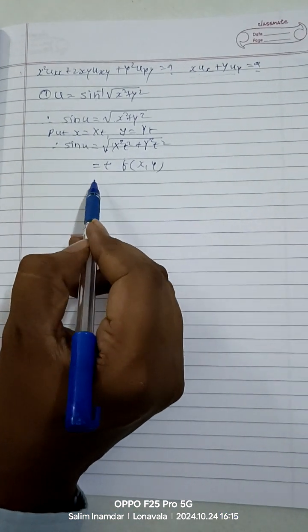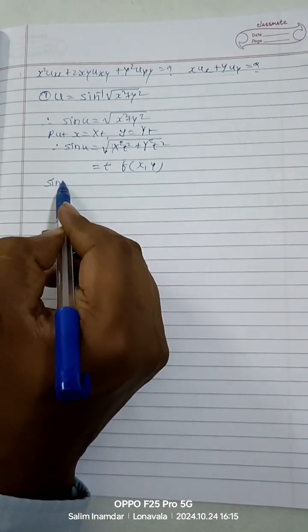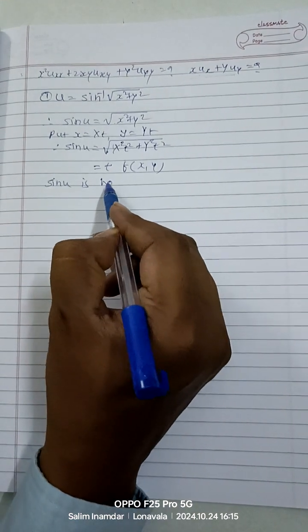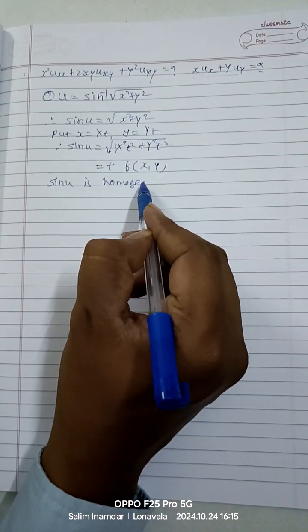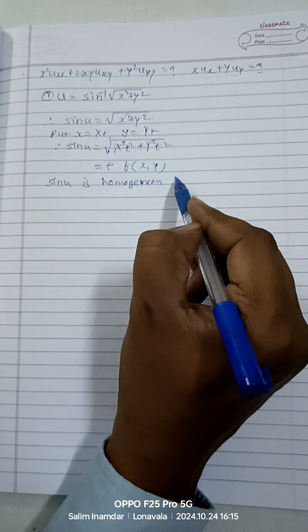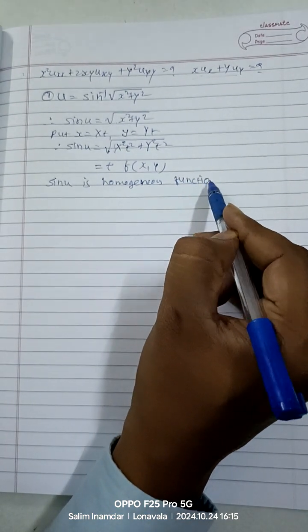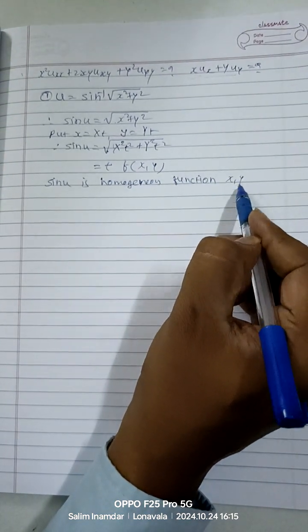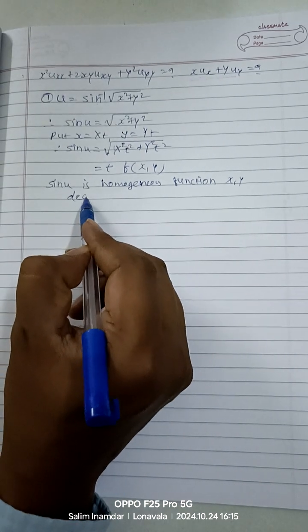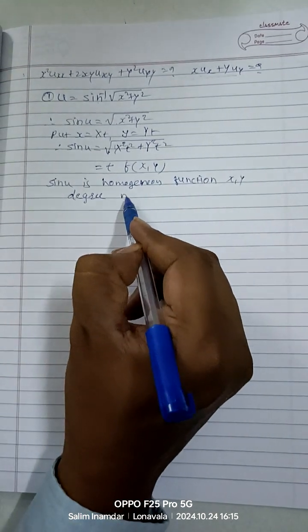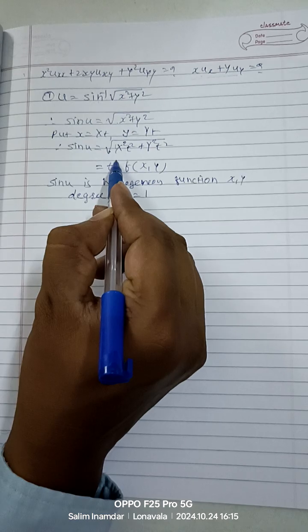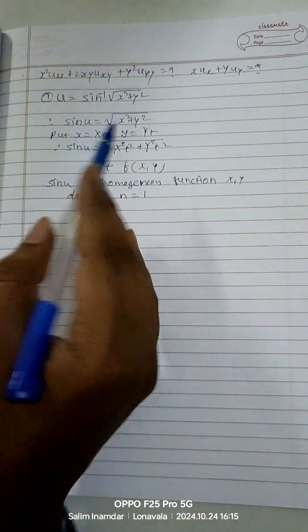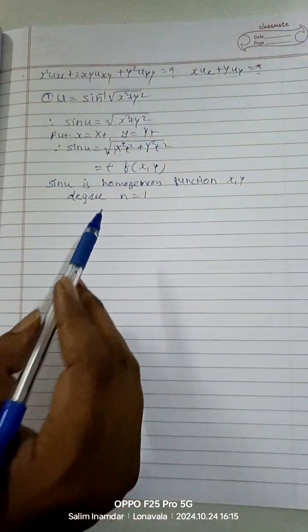So from this what we can say, sin u is a homogeneous function of x and y of degree how much? N is equal to 1. This is 1. The power of t is nothing but the degree.